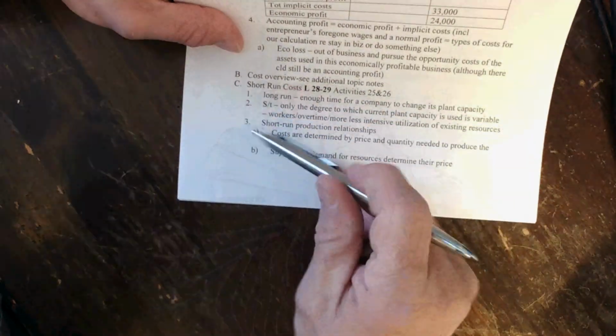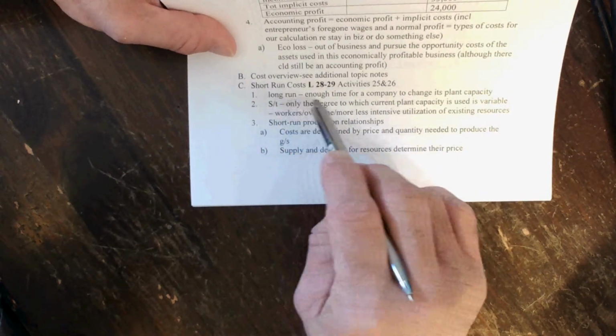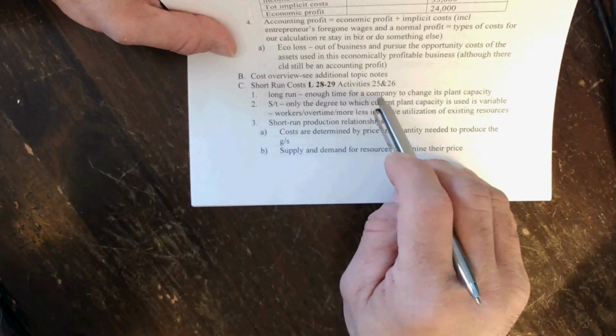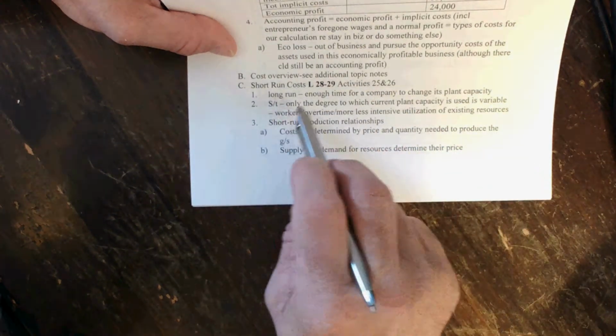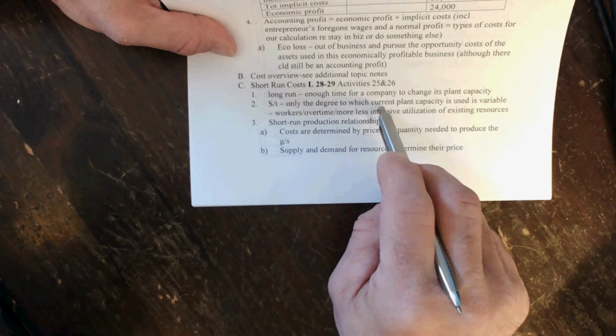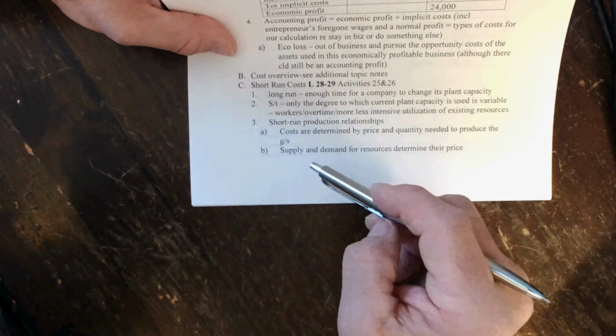Alright, so let's talk about short run and long run costs for a minute. The long run is the amount of time required for a plant to change its capacity. In the short run, the only things that are variable are the extent to which plant capacity can be utilized, like workers, for example.